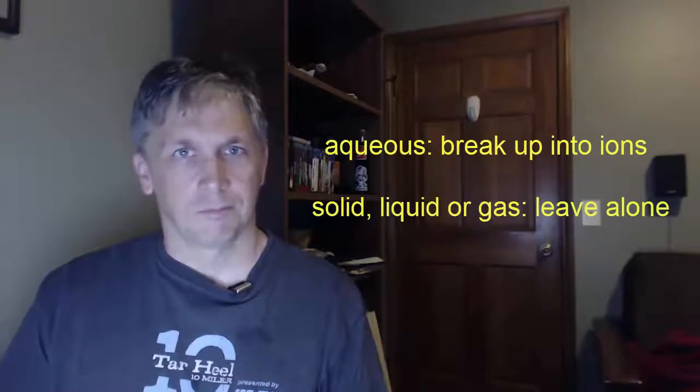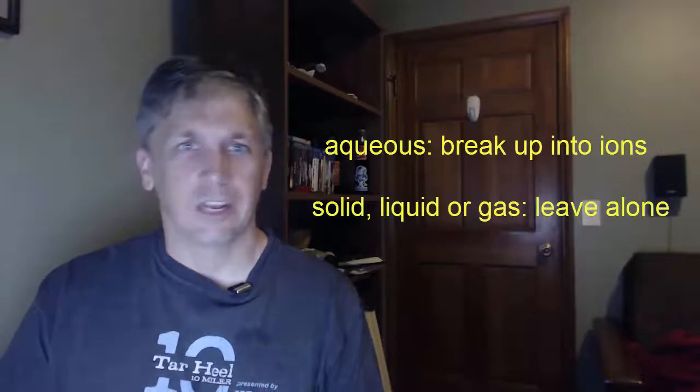For the most part, if it's an aqueous compound, you break it up into ions. If it's a solid, gas, or liquid, you'll leave those alone. So you only break up aqueous phase compounds, which again are ionic compounds or acids. Solid, liquid, or gas, leave it alone. Just rewrite it exactly the way you see it in the original equation.